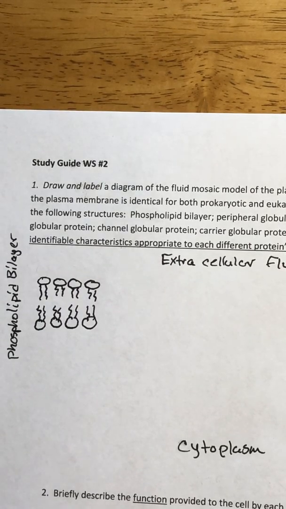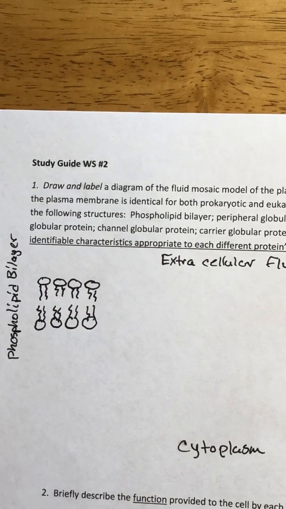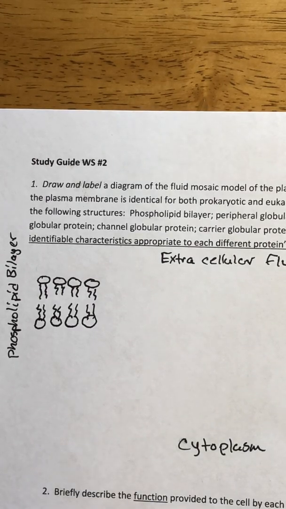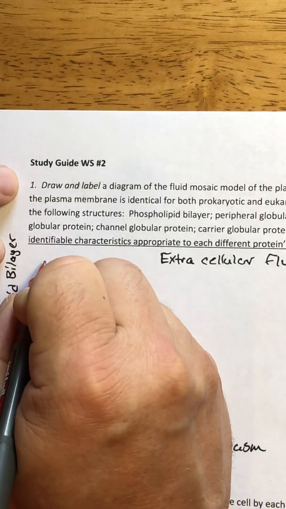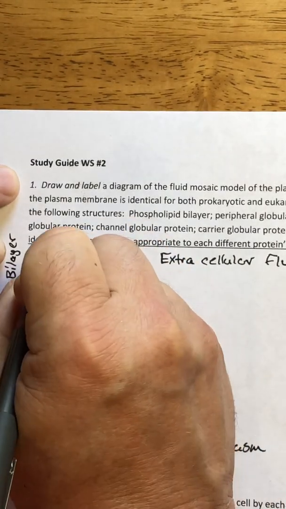And we say that the plasma membrane is semi-permeable. That means that some molecules can move freely across this phospholipid bilayer and some molecules can't. So those molecules that are small and nonpolar, things like oxygen, carbon dioxide, they can move directly across this phospholipid bilayer.